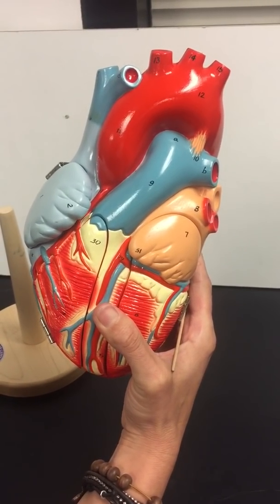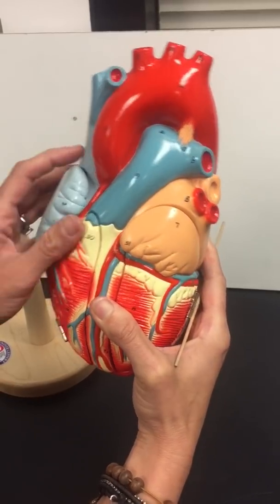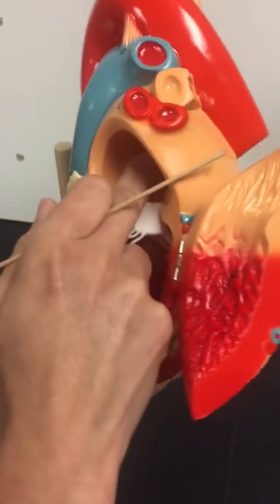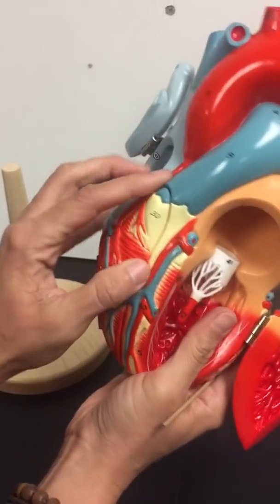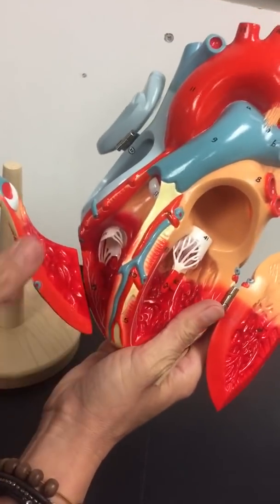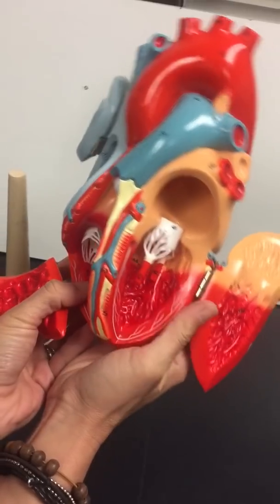There's also the interventricular septum. So here's the interatrial septum. That's just the wall between the right and the left atria. The interventricular septum is just this wall right here between the right and left ventricles. And that is it.